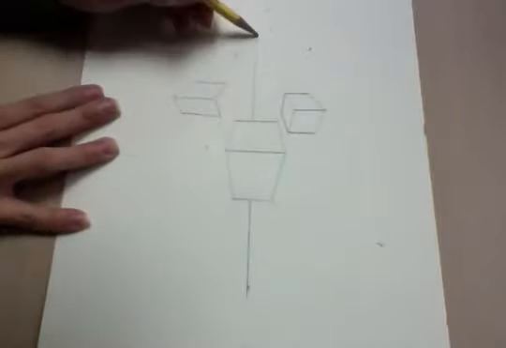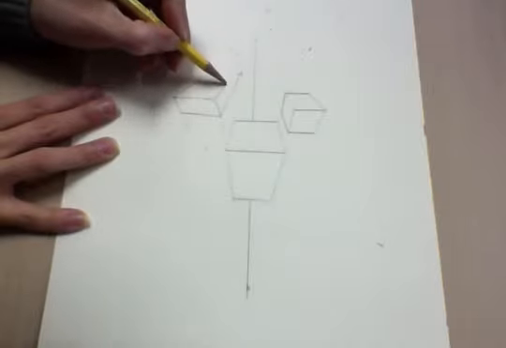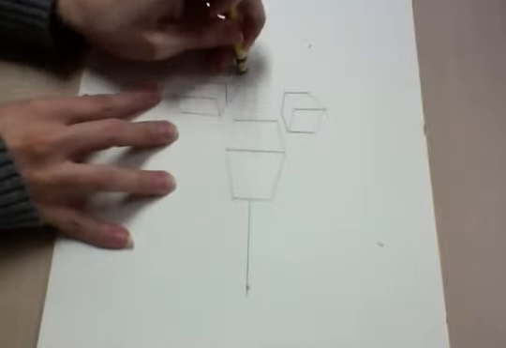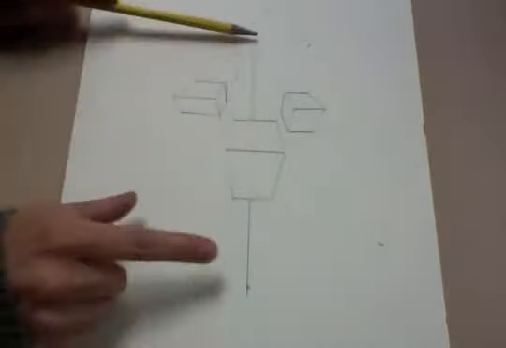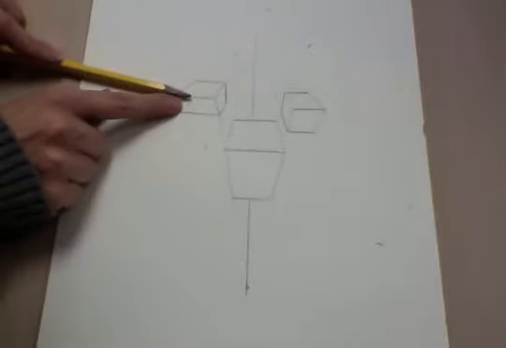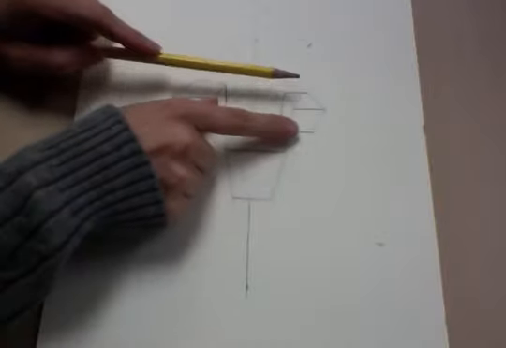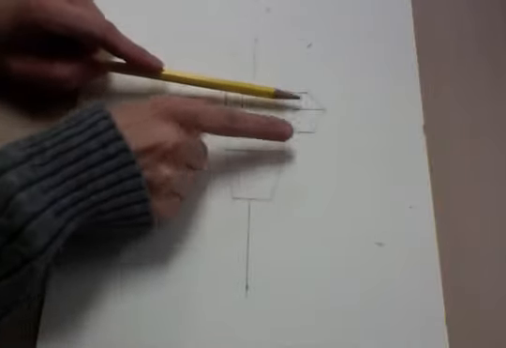This corner is going to go to that point. This corner is going to go to that point. And then I erase my extra. And that's how you make boxes in 2-point perspective. Below the horizon line, you can see the top. On the horizon line, you can only see the sides. And then above the horizon line, you can see the bottoms.